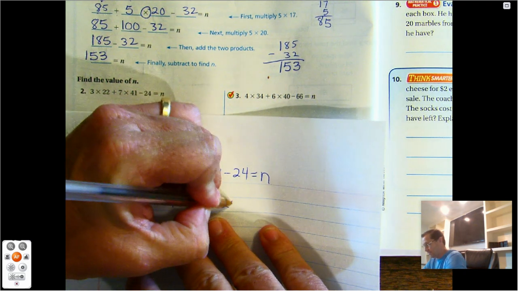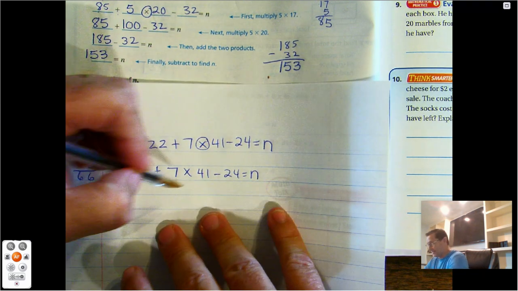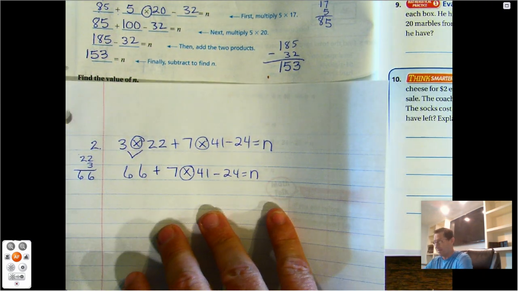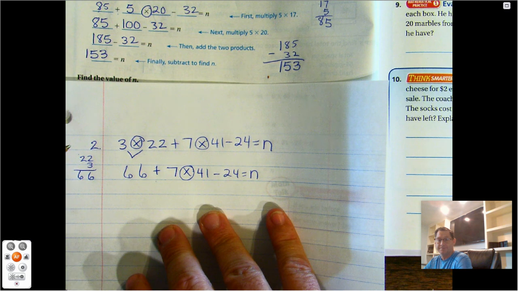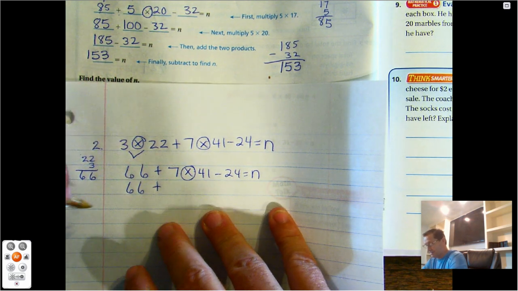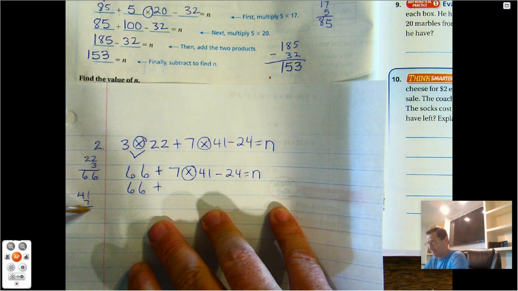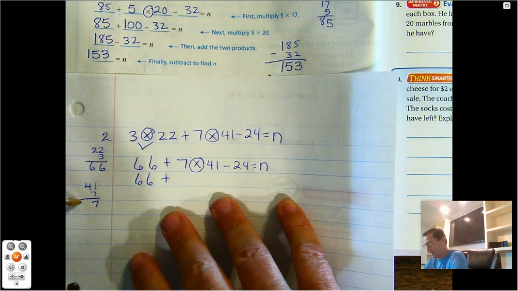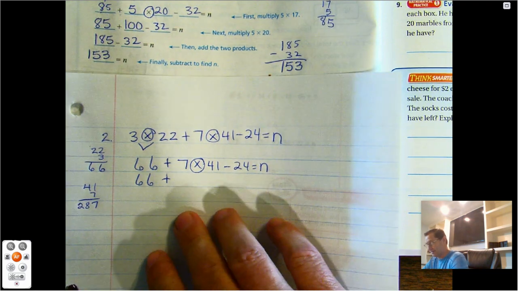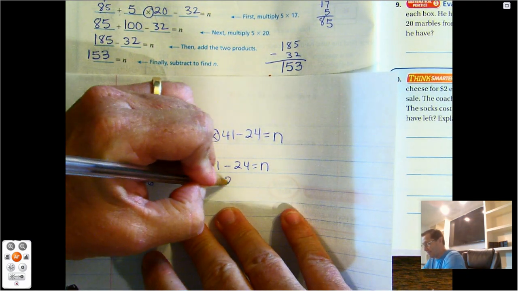Okay, now I still see a multiplication problem. Remember, I cannot add before multiplying. So I'm going to rewrite the 66 and 7 times 41. 7 ones is 7. 7 40s is 28 tens. So 287. And I'll rewrite everything to the right of that operation.